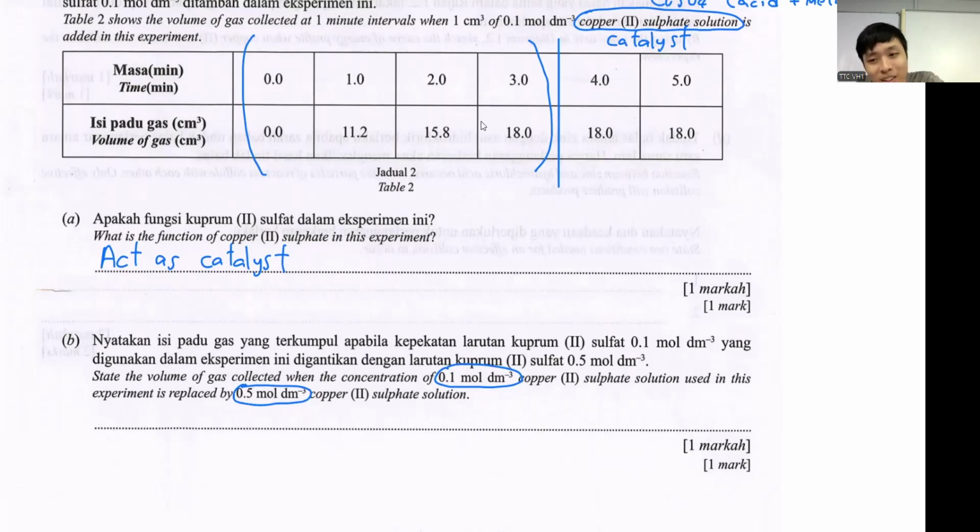Yes or no? No, right? Most probably not. The logic is, it's not about more gas produced, more gas collected. It's about using a shorter time to get the volume of gas. So in a way, you can say higher rate of reaction.